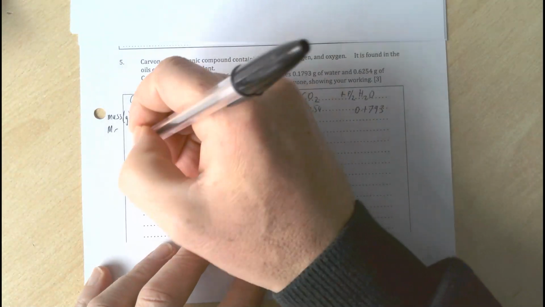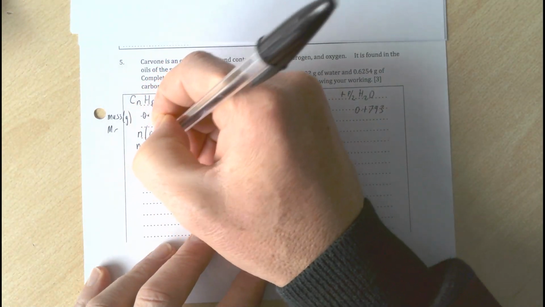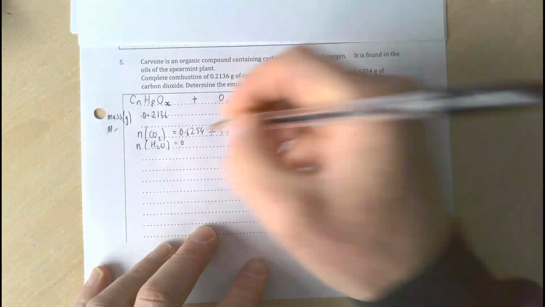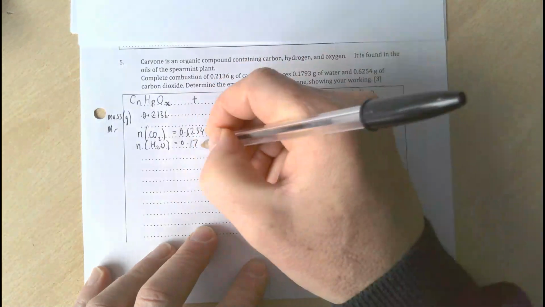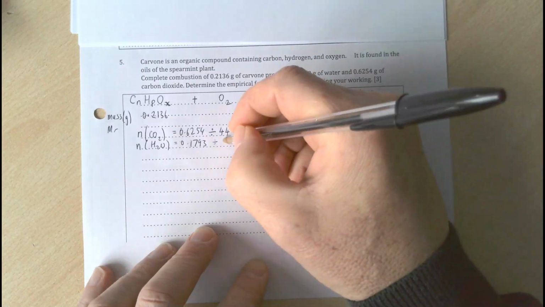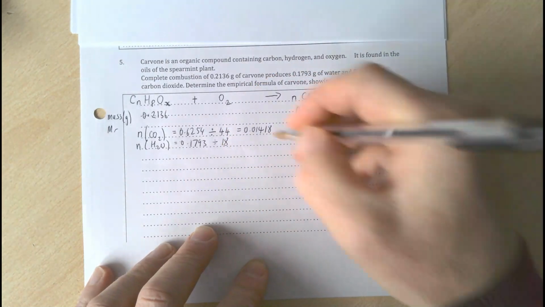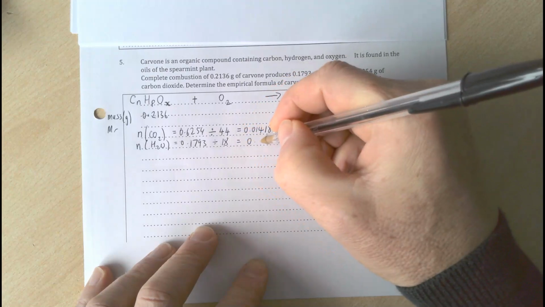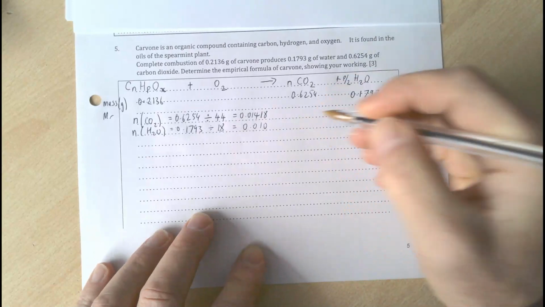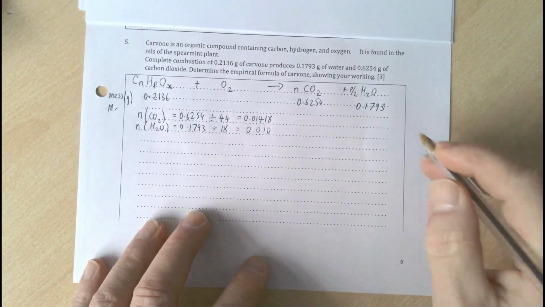The number of moles of water is equal to 0.1793 divided by 18. It would be 18.02 for water. We'll just do it to a whole number. That comes to more or less 0.010. There's maybe a few decimal places after that, moles. Okay, that's how many moles of water there are.